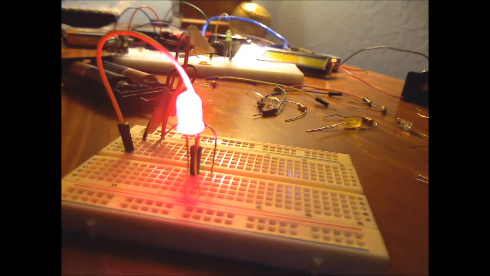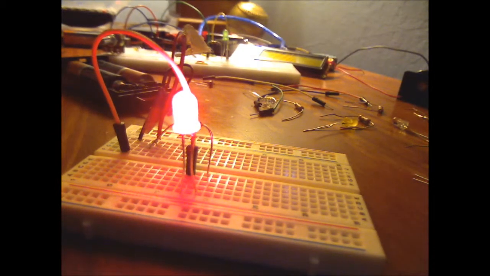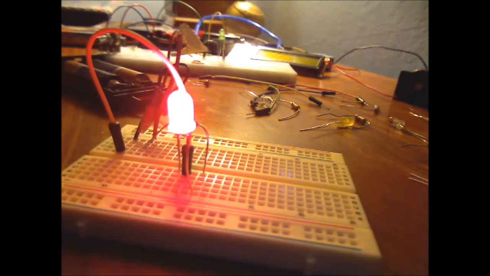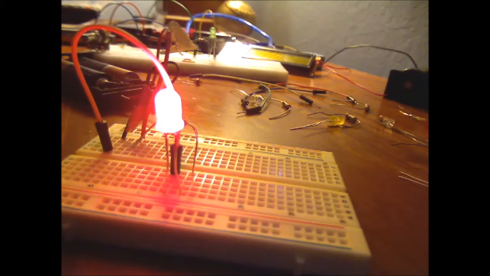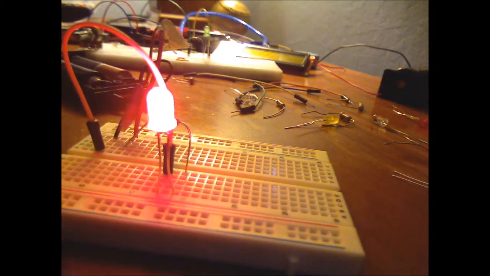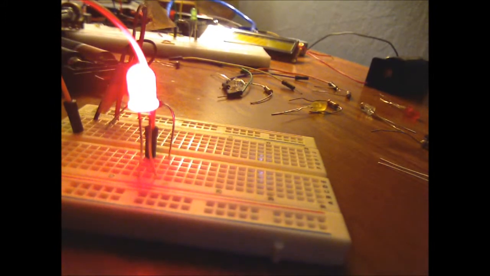I remember before the computer screen was completely blinded by that red LED, but now it's visible. So as you can see, it's a little bit dimmer, and that's because the resistance is higher. This is 110 ohms, the other one is 47. So now we're going to be using an even bigger resistor, and we're going to see how it gets dimmer and dimmer.